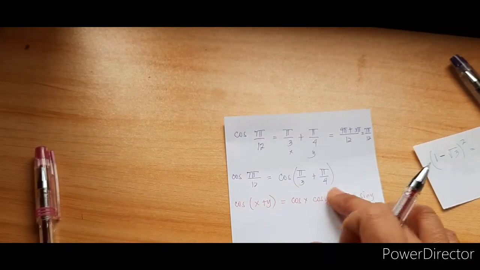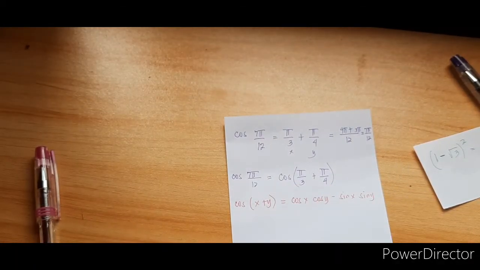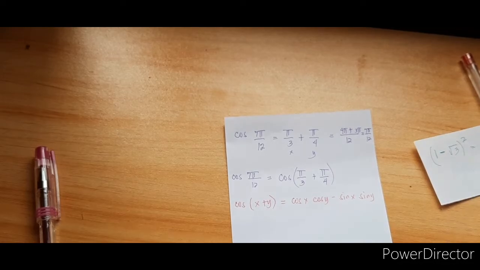Okay? So, the next thing is to substitute x and y into our formula.